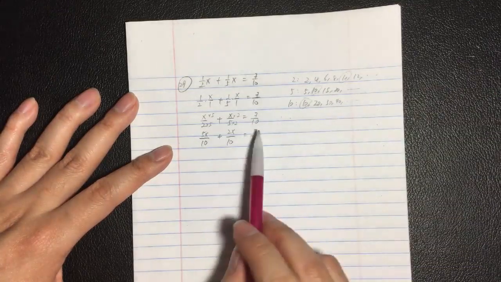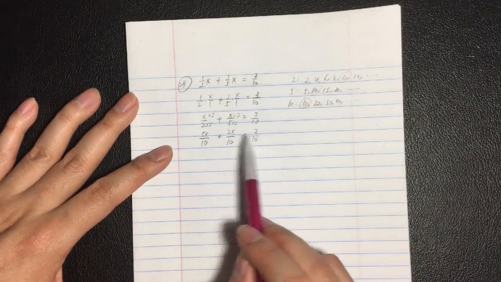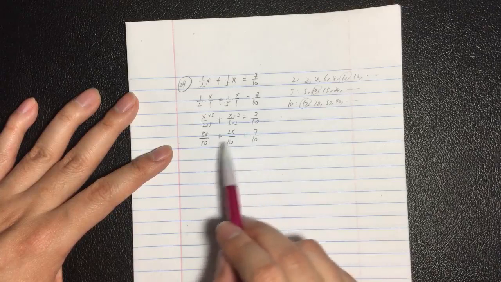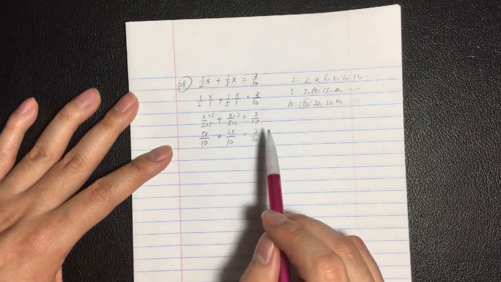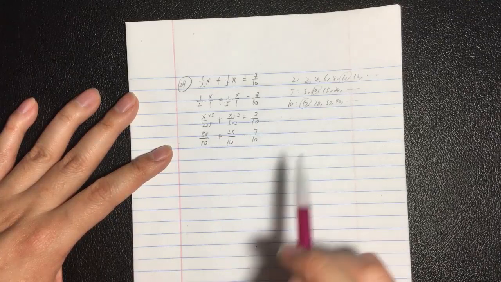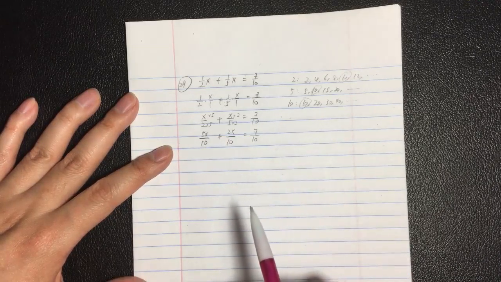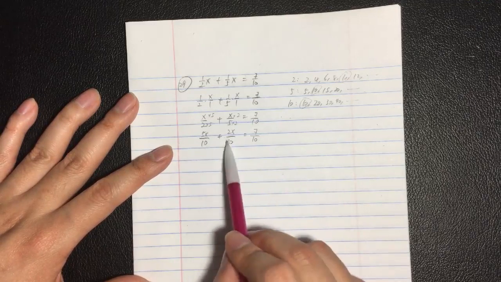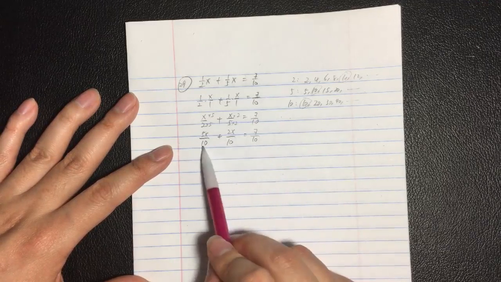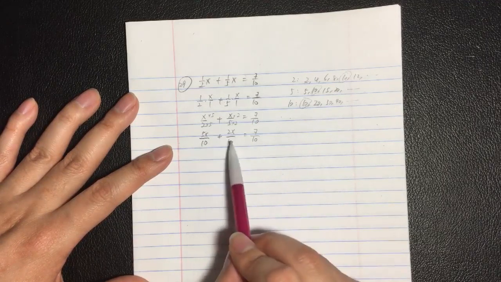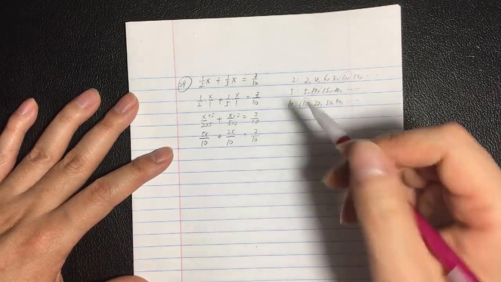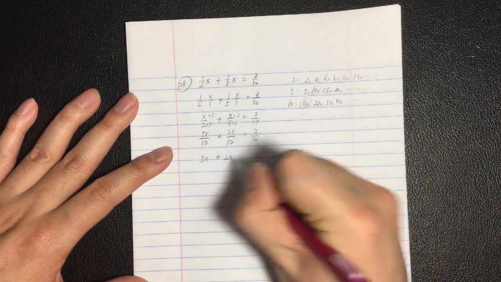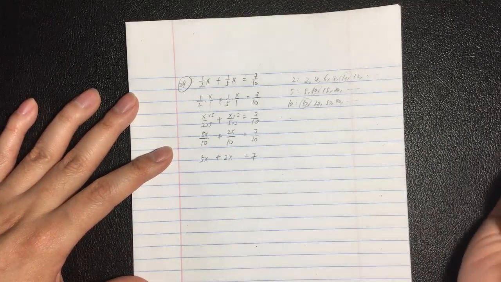Now, that's an equation where every fraction has the same denominator. In an equation, when every term has the same denominator, we drop the common denominator. We have 5x plus 2x equal 7.